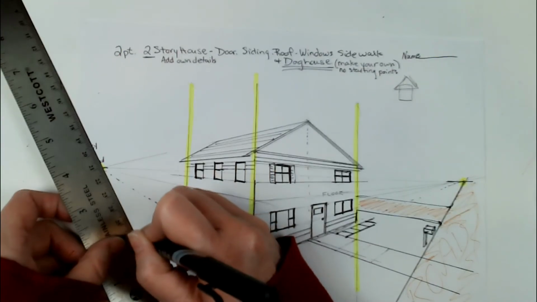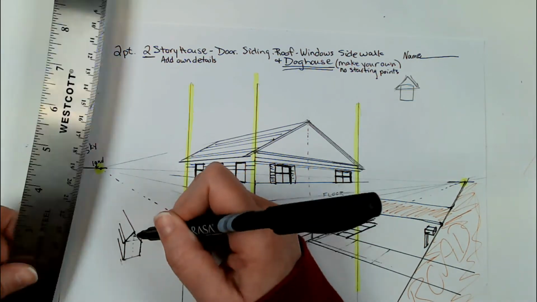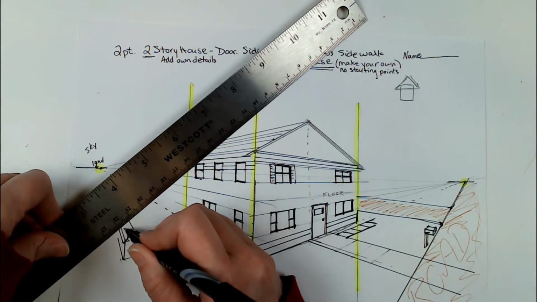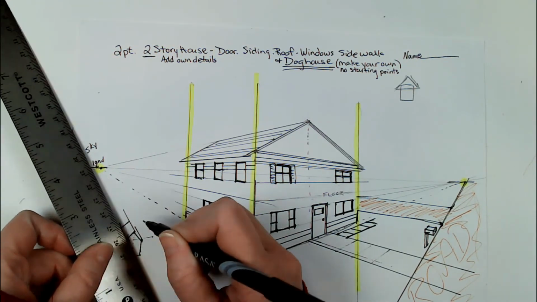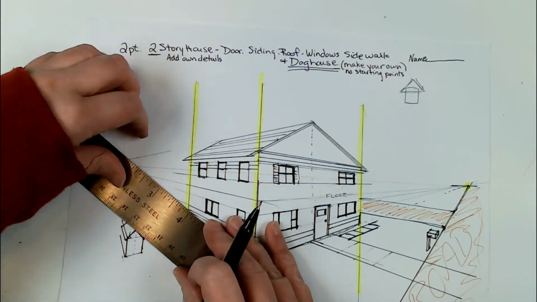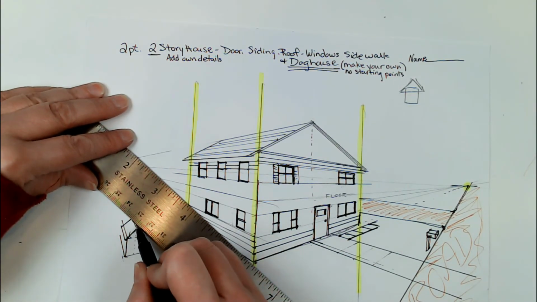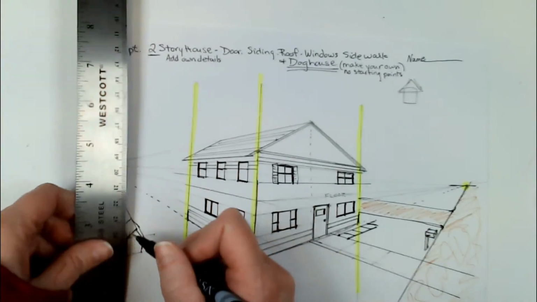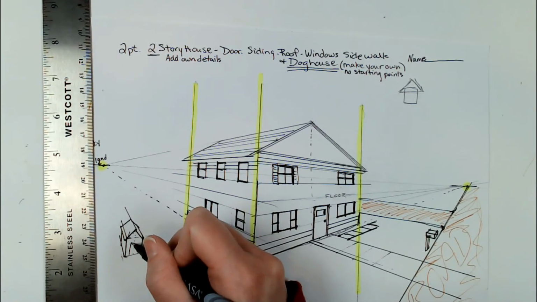That's going to go there, do parallel, and it looks like this would have a little bit too. Now, this house didn't, but you may have that in another one, so it's going to be angled like that. Then here I have a vertical, do my little arch.